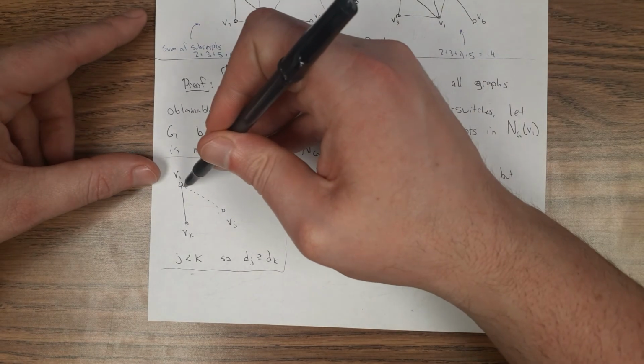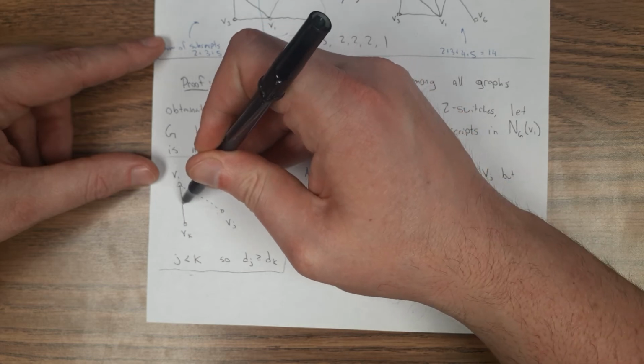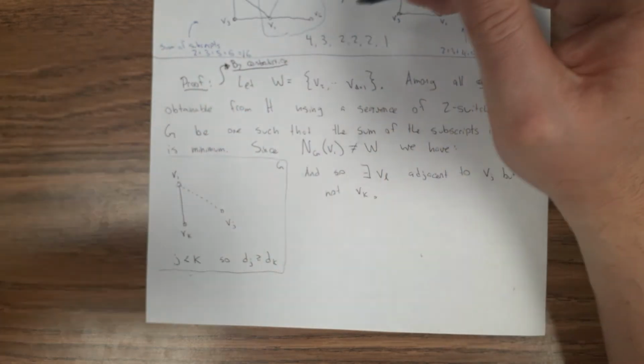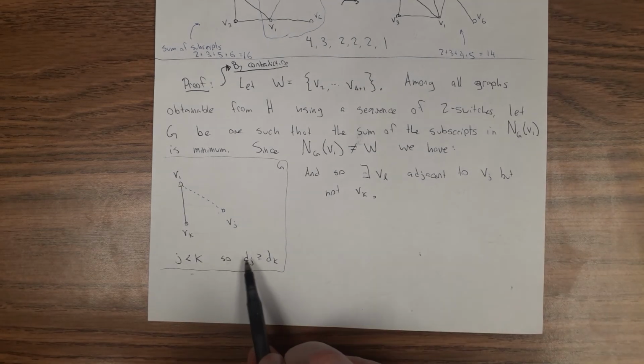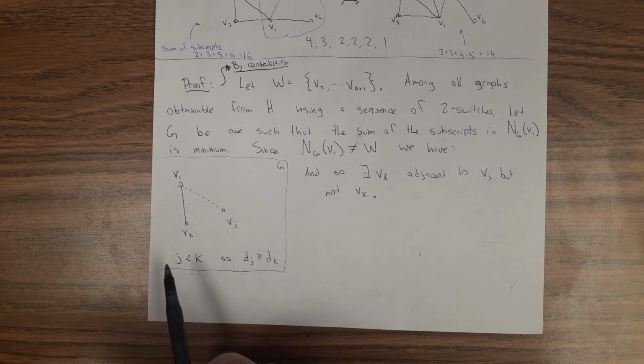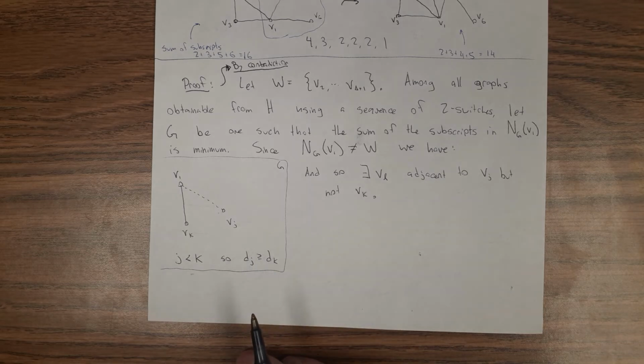So I have a picture like this. We have something that isn't an edge, and then something that is an edge, and J is less than K. And of course, remember that we put these degrees in non-increasing order. So if J is smaller than K, that means DJ is greater than or equal to DK.